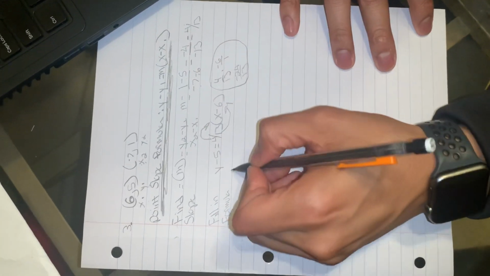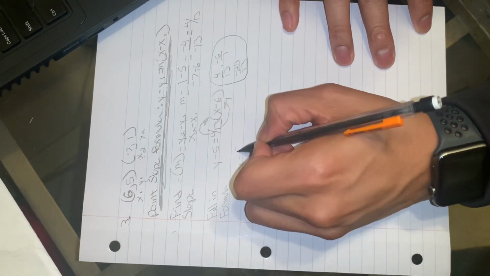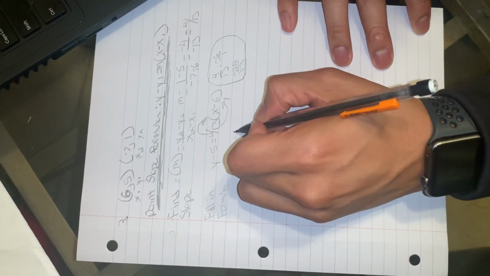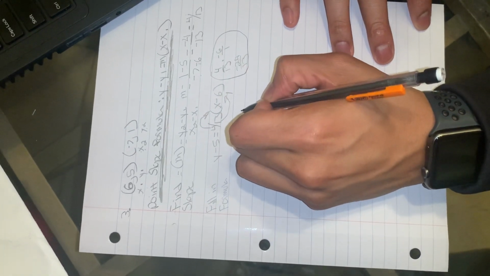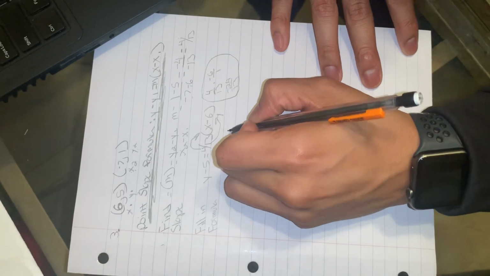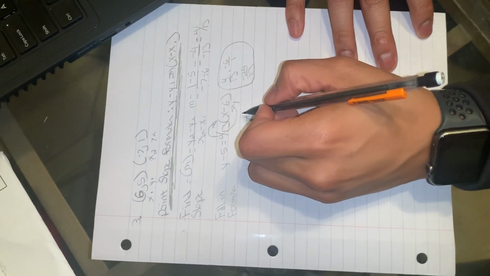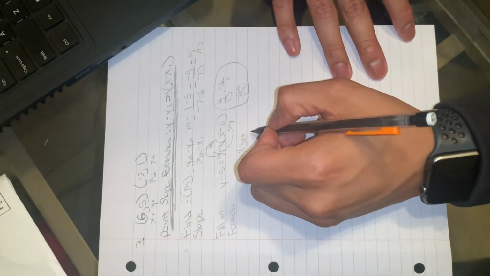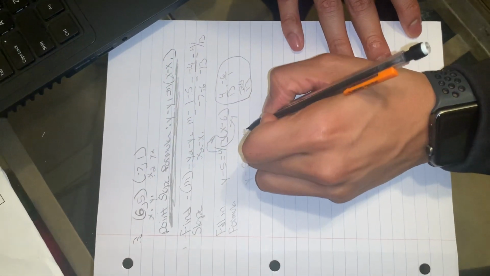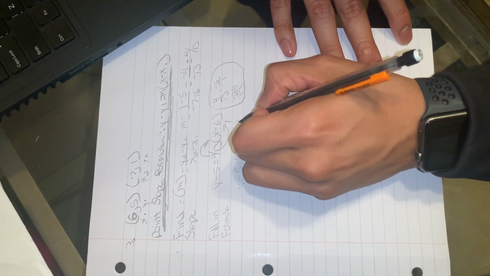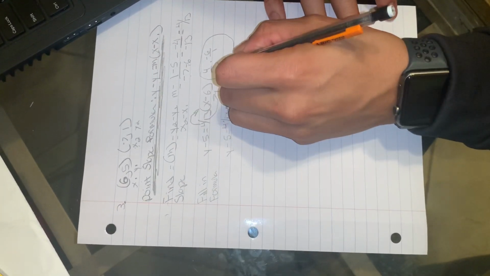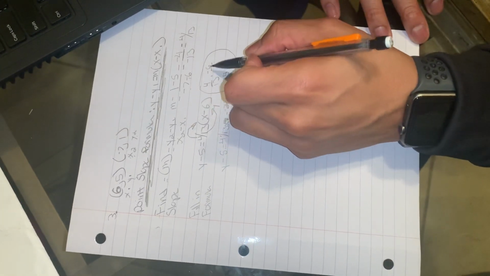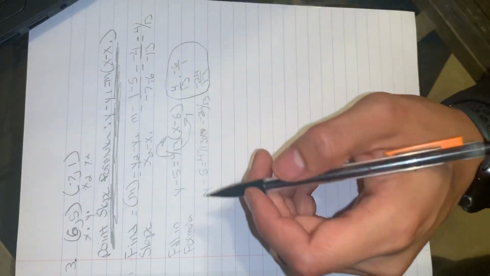So then now you're going to have y minus 5 equals 4 over 13 x plus... minus, not plus. I'm tripping. Minus 24 over 13. How we got 24 is right here: 4 over 13 times -6 over 1. You get -24 over 13, basically.